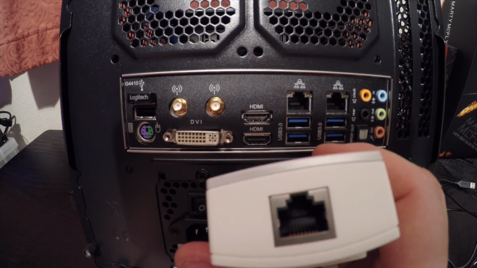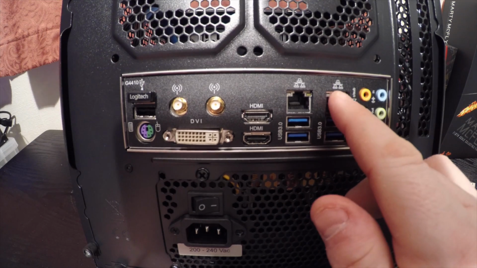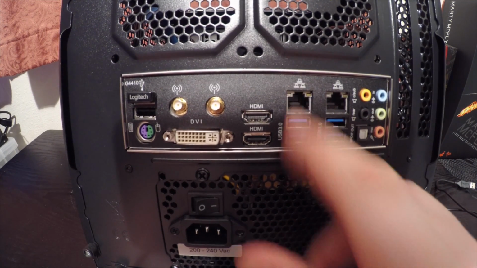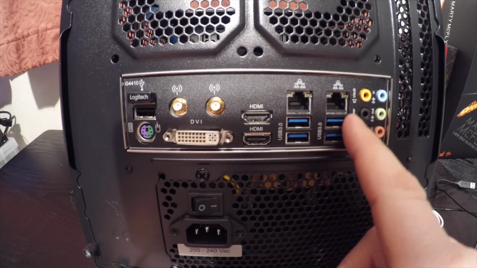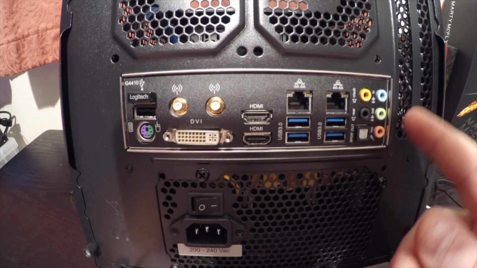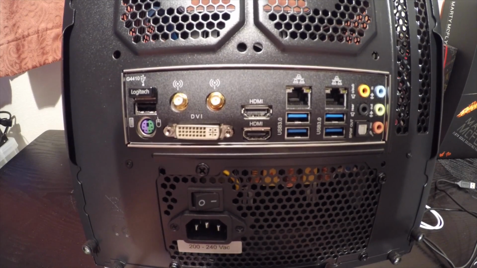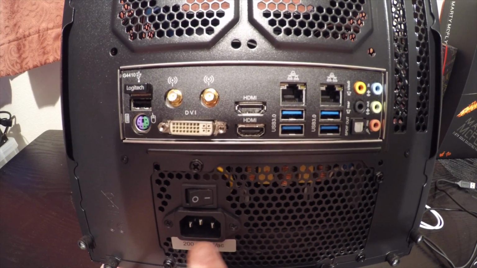They're standard, okay? And as you can see, just above them have little markings like this to represent their Ethernet RJ45 ports, okay? Then here we've got various sound ports for sound card, output, inputs, and obviously the optical out for sound as well. Then we've got the kettle socket here for power.